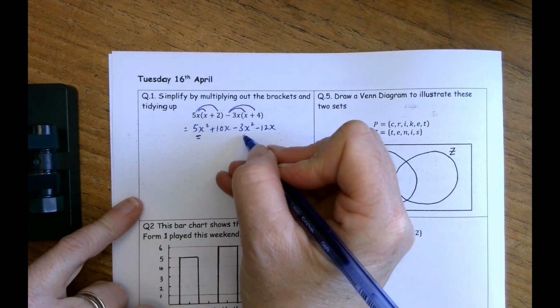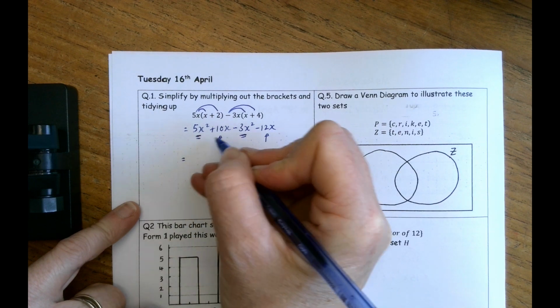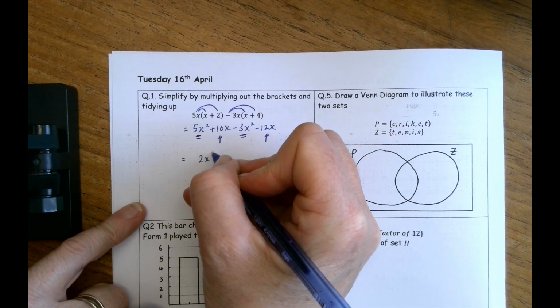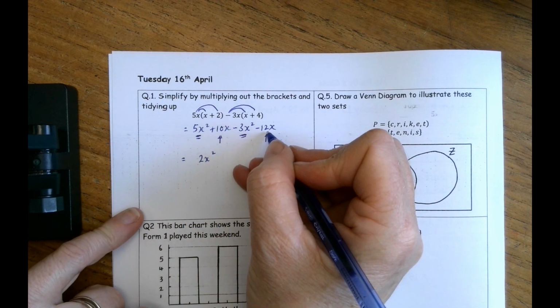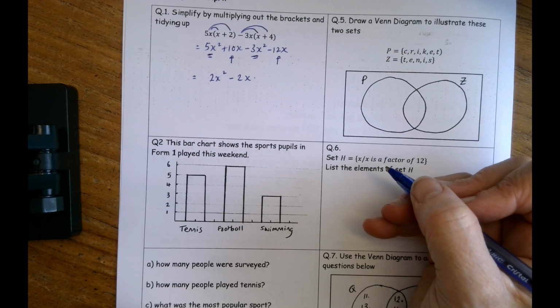What's the same? Well, this guy and this guy are the same, and this guy and this guy are the same. So 5x squared minus 3x squared is 2x squared, and 10x minus 12x is minus 2x.